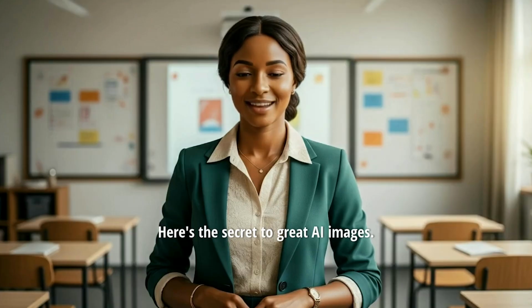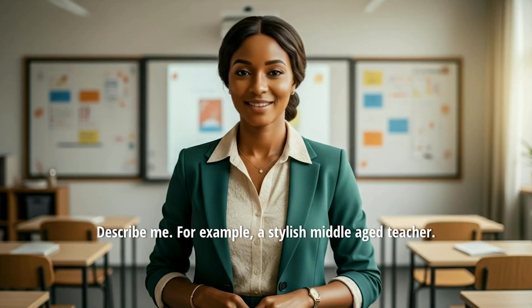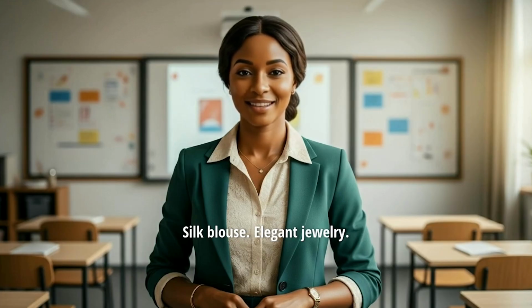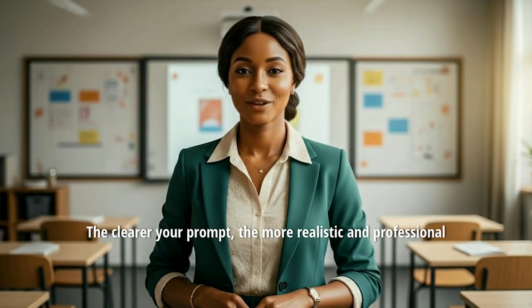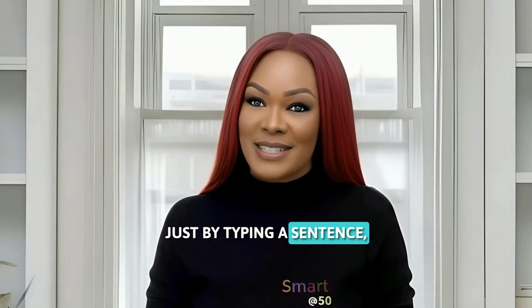Here's the secret to great AI images. Be specific. Don't just type teacher, describe me. For example, a stylish middle-aged teacher, silk blouse, elegant jewelry, warm smile, cinematic lighting. The clearer your prompt, the more realistic and professional the image will look. Trust me, details matter. And that's it. Just by typing a sentence, we've created Sarah.